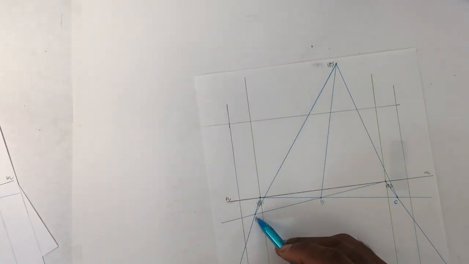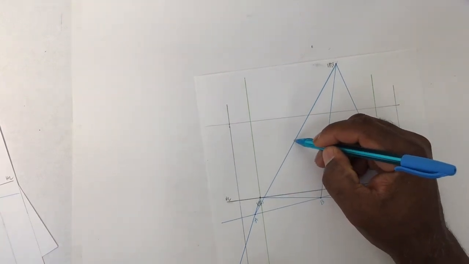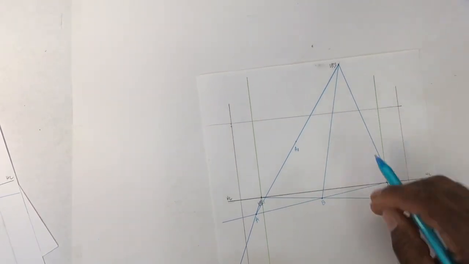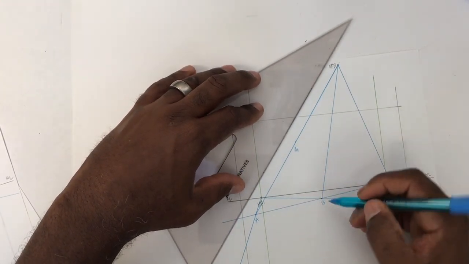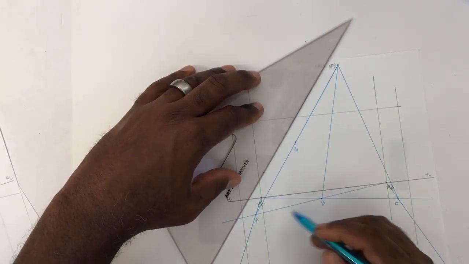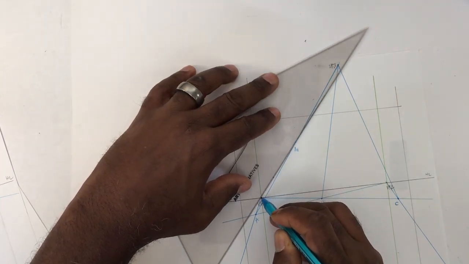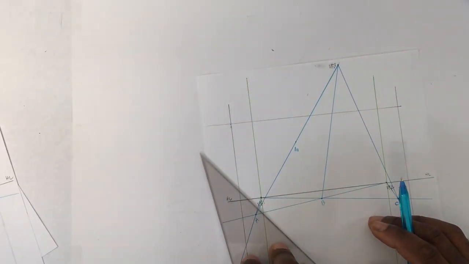This is A, side A. So I'm going to pick a height for side A right here, and that's going to be A1. As soon as I pick that height, I'm going to project... is that what I want to do? Hold on a second.